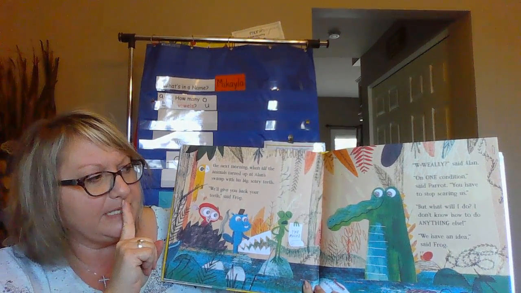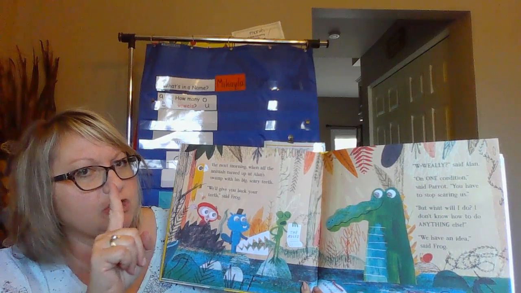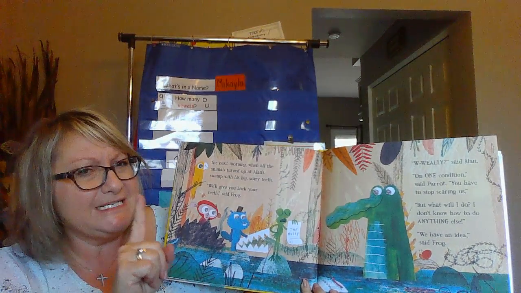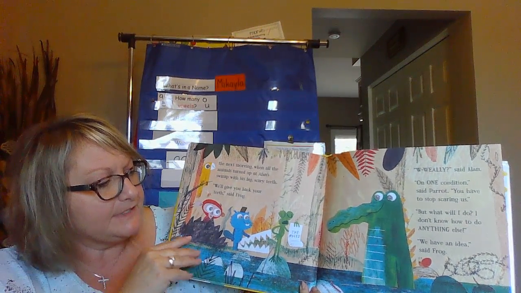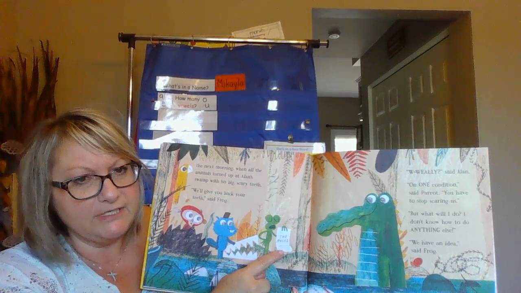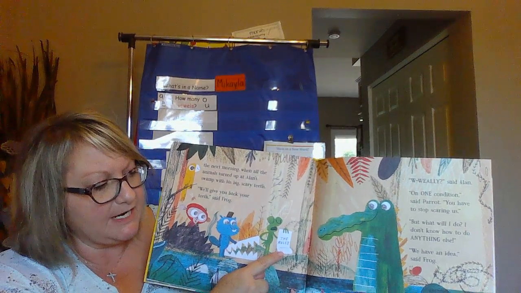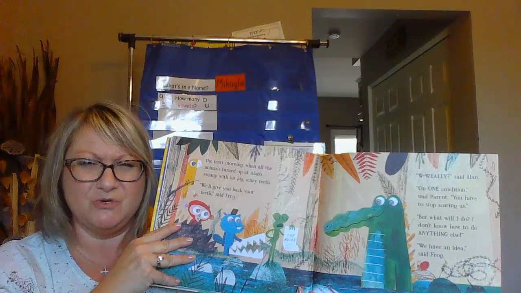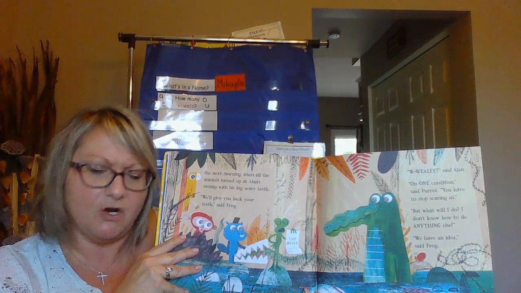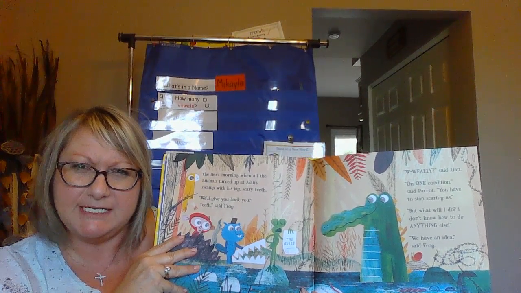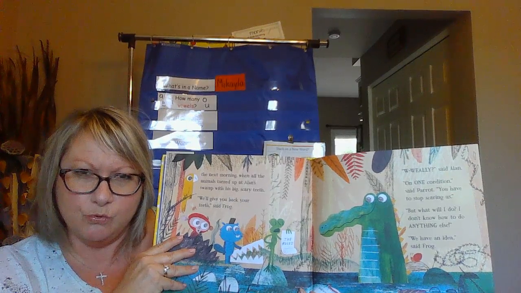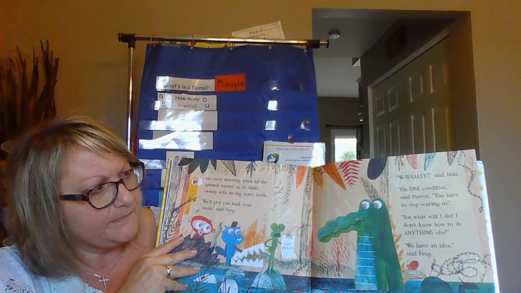Ooh, I want to stop because I'm starting to see a solution to Alan's problem. We'll have to see. But the frog is holding something. It's written on the paper, the rules. So now I'm wondering, what is the frog and the other animals going to talk to Alan about? What rules are they making?